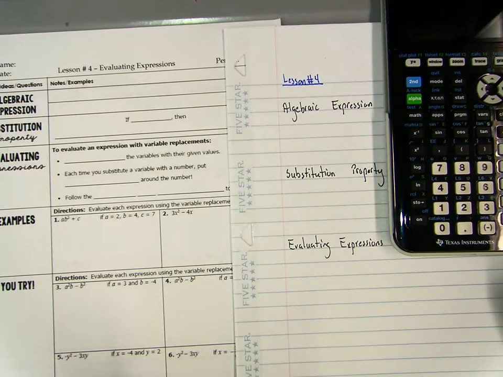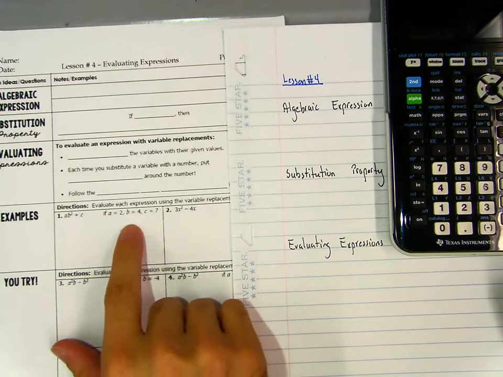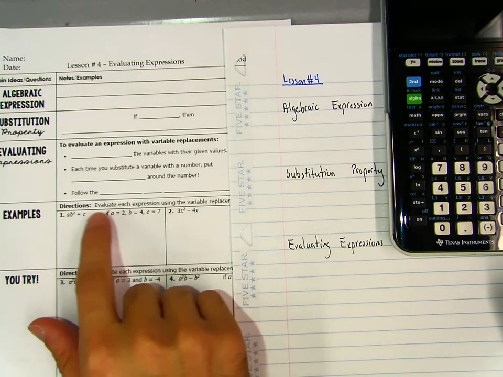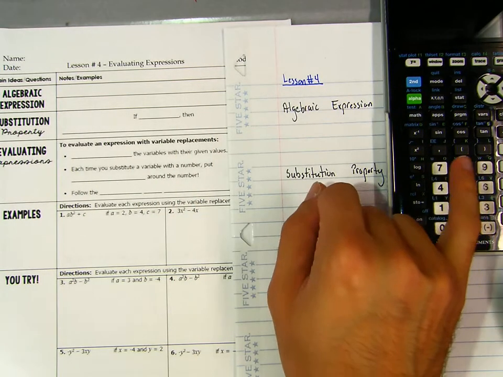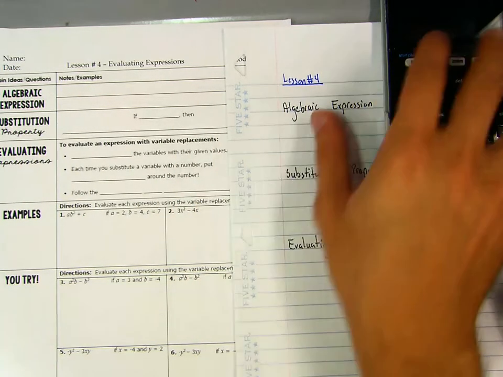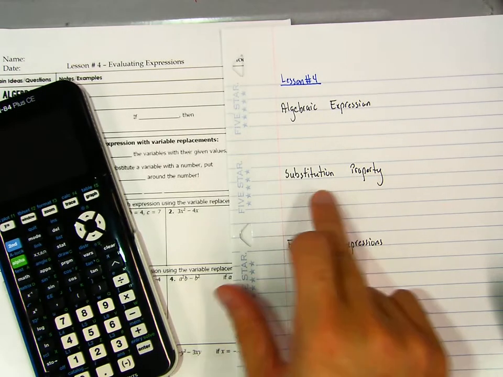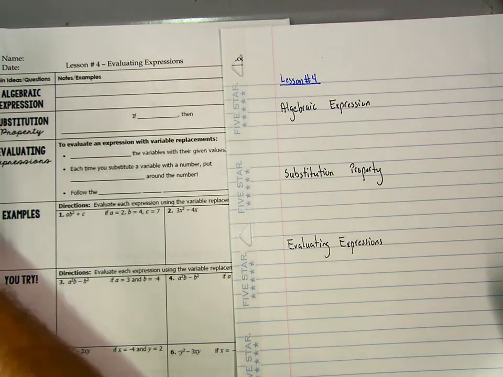Let's do this. So for lesson number 4, what we will be doing is evaluating expressions. So the idea is, how do we substitute certain numbers into an expression? What I'd like you to do is, first, make sure for today you definitely need a calculator. Have your notes down where we just write these 3 ideas: an algebraic expression, substitution property, and evaluating expression. And let's not waste any time, right?